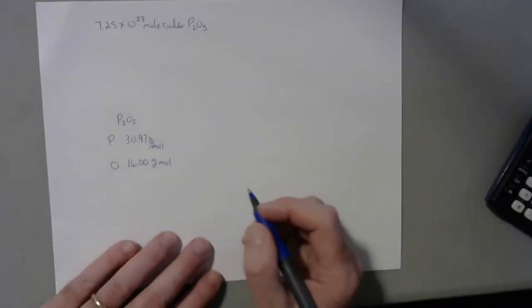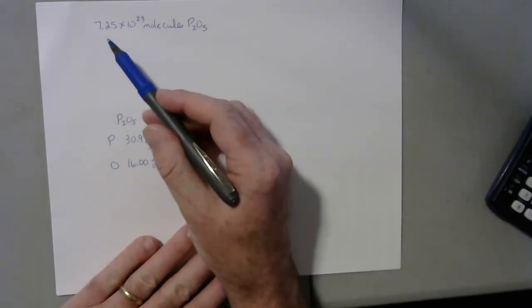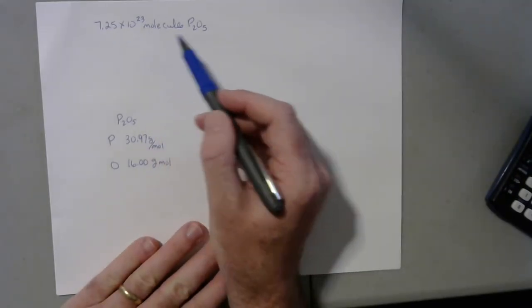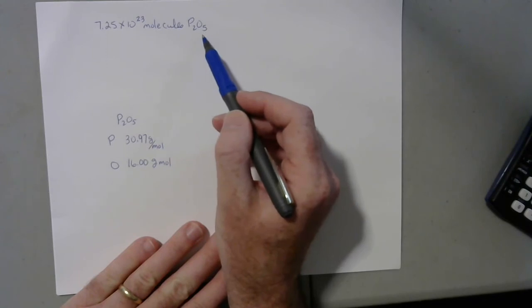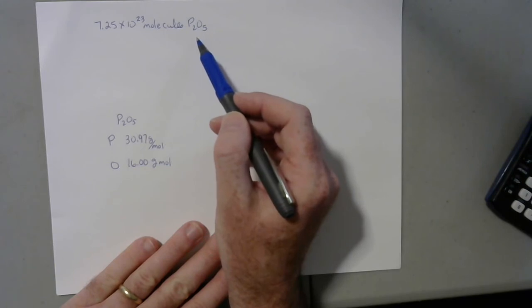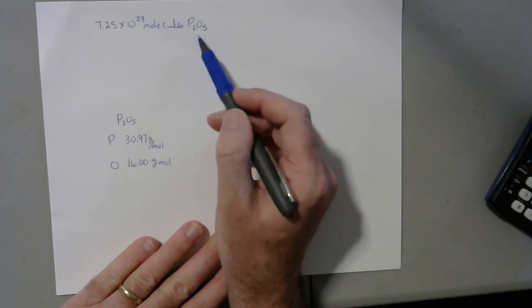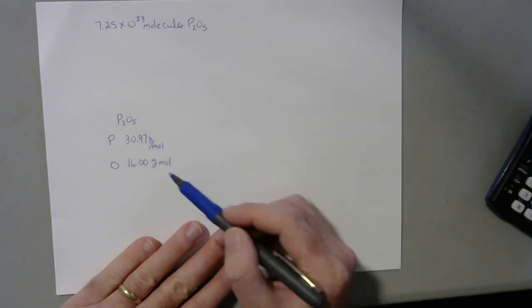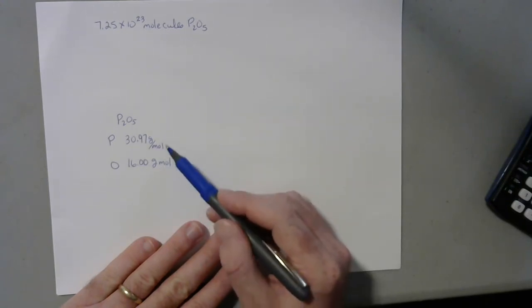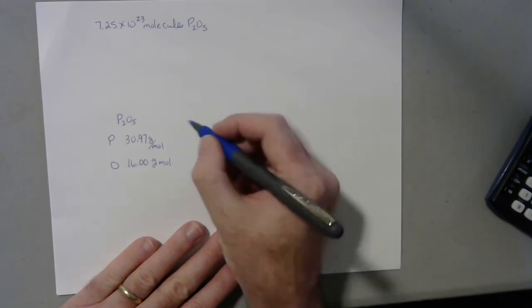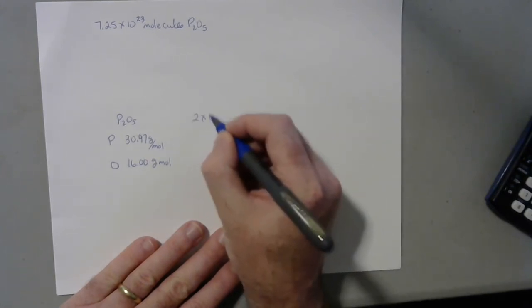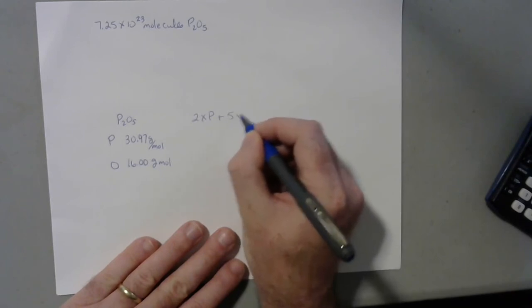All right, let's look at this next problem. We've got 7.25 times 10 to the 23rd molecules of P2O5, and we want to calculate how many grams that represents. So first off, I'm going to need the molar mass of P2O5 because we haven't added that one up previously. I've gotten the masses off the periodic table right here for our reference. So it's going to be 2 times phosphorus plus 5 times oxygen.